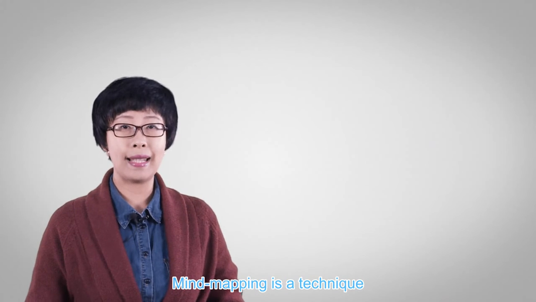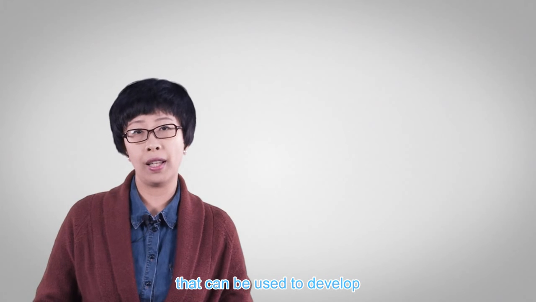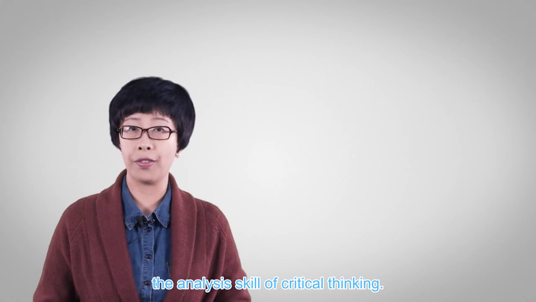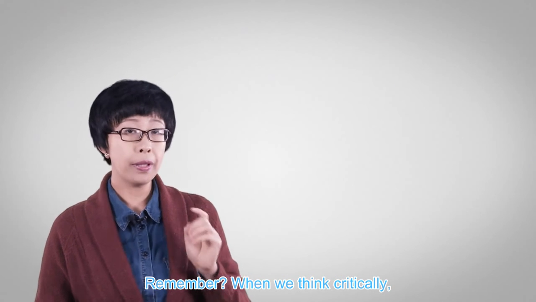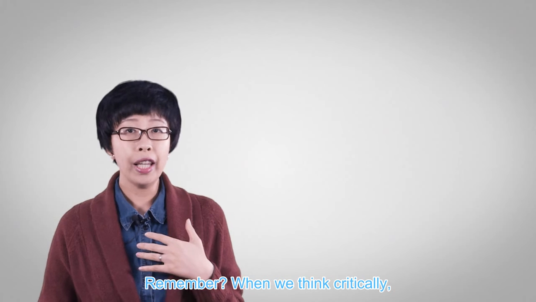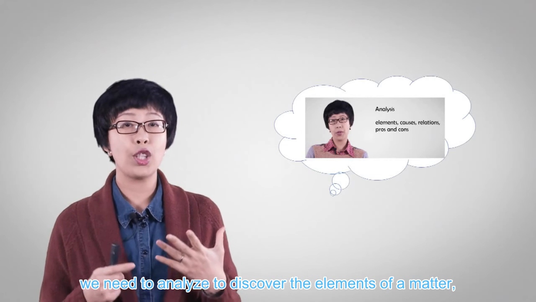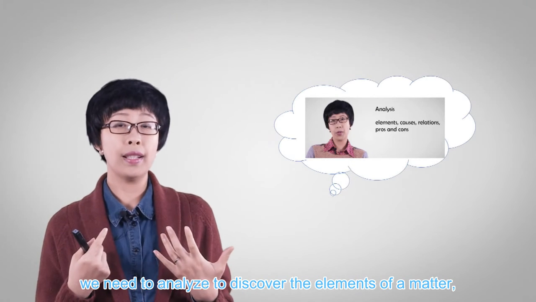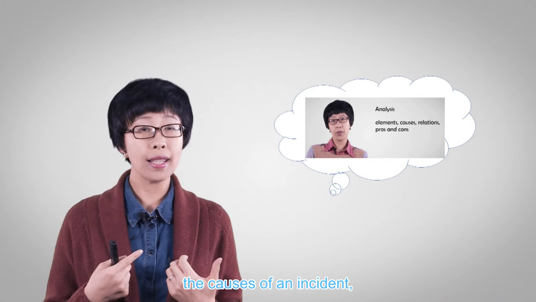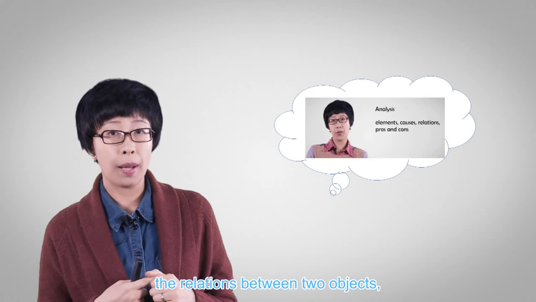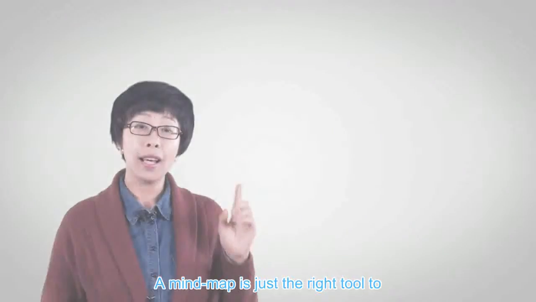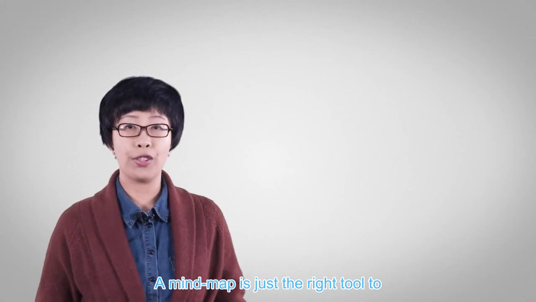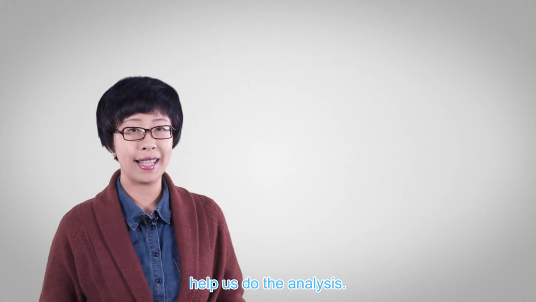Mind mapping is a technique that can be used to develop the analysis skill of critical thinking. Remember, when we think critically, we need to analyze to discover the elements of a matter, the causes of an incident, the relations between two objects, and so on. A mind map is just the right tool to help us do the analysis.